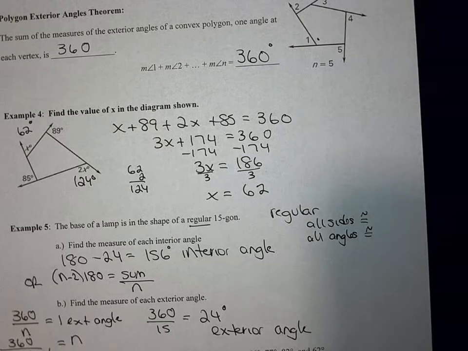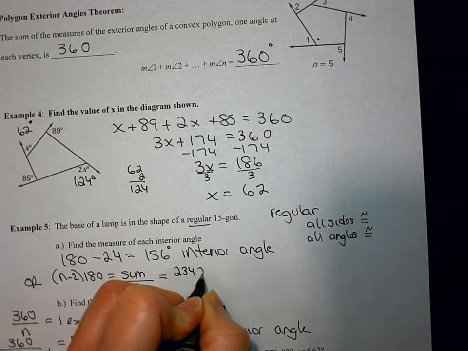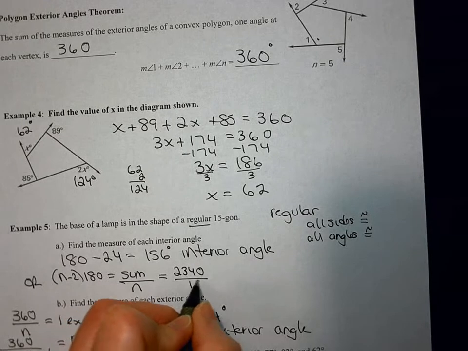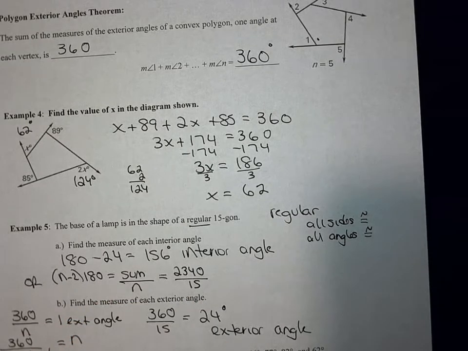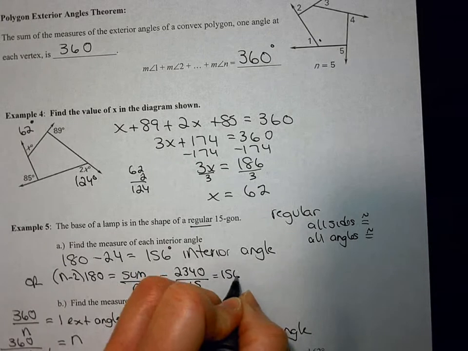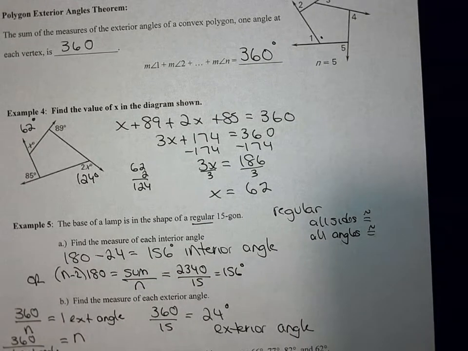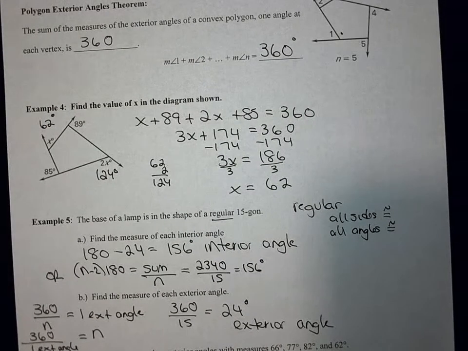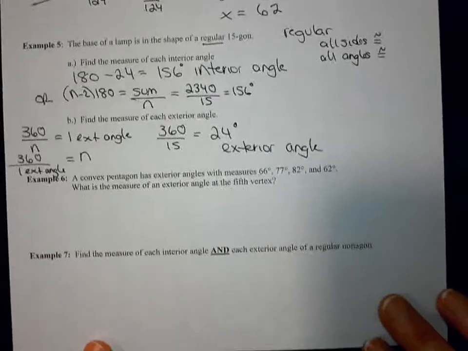Okay, so if we would do it this way, we would have 15 take away 2 would be 13, times 180 would be 2340, and then divide by the 15 sides. So we're still going to get 156 degrees. So again, there are two ways to deal with example 5. Okay, I'm going to move on to example 6.